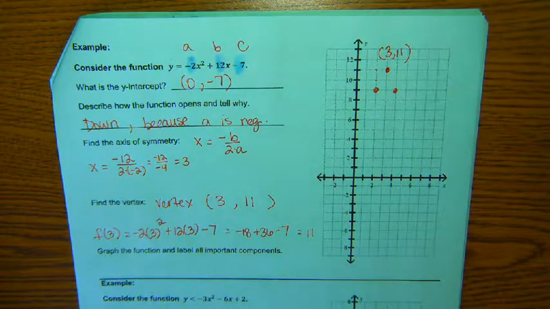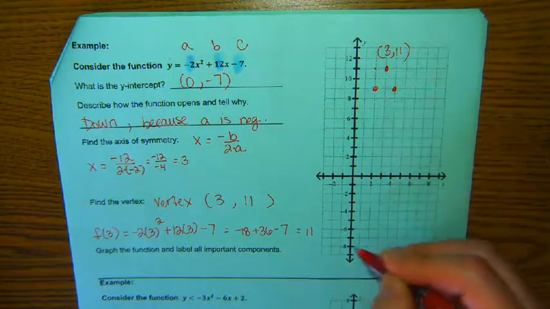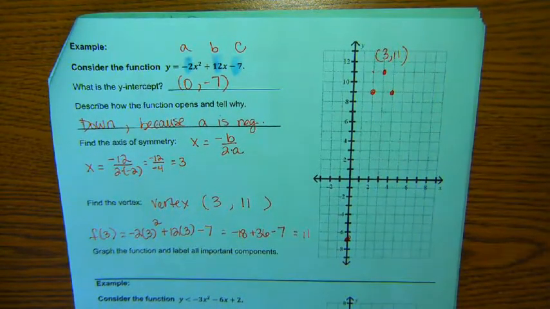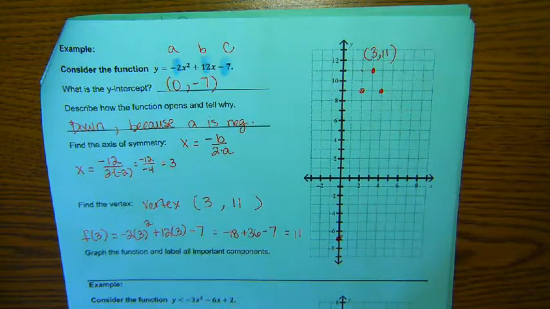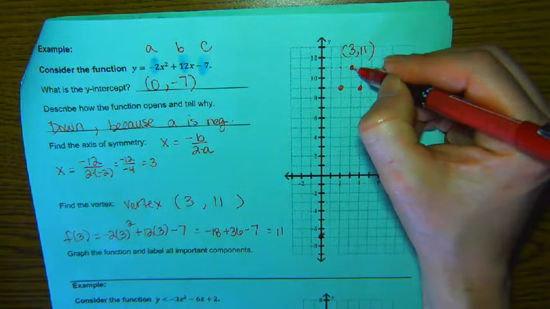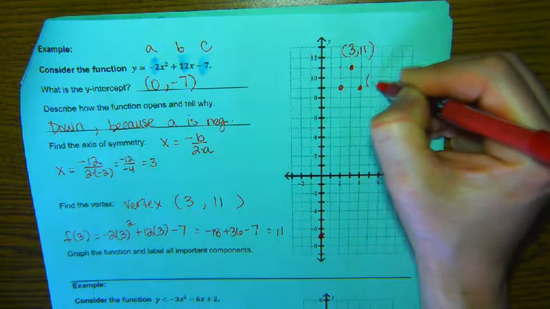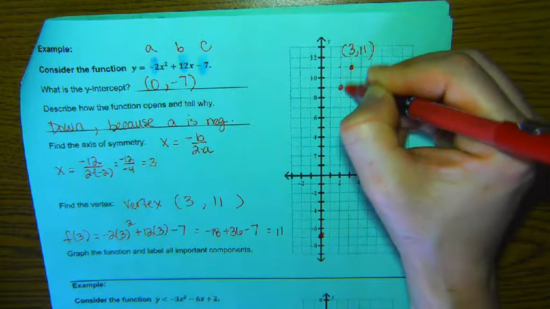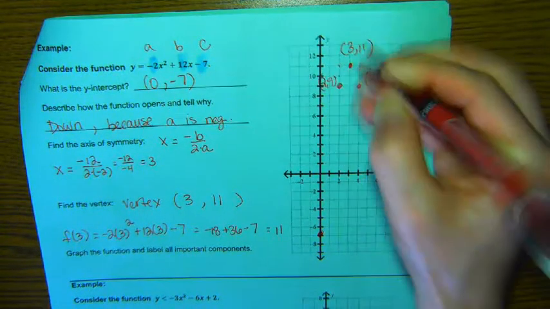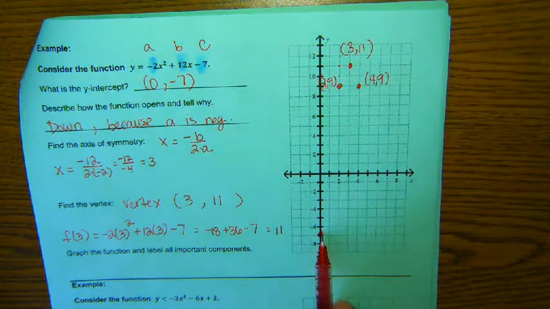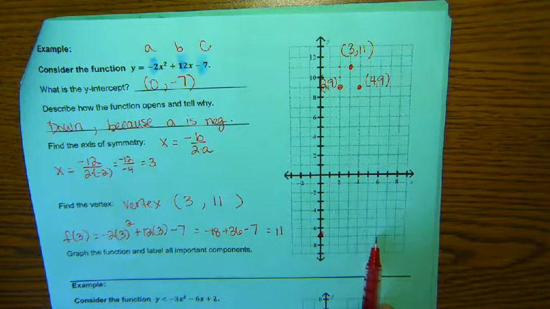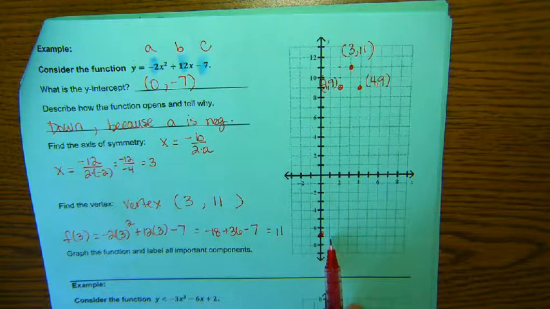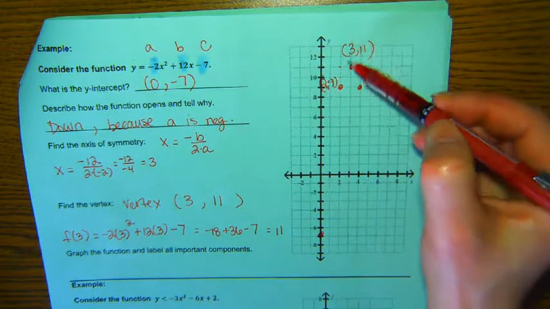And now this is where the y-intercept comes into play. If I know the y-intercept, let's go ahead and put it on there. 0, negative 7. That's just going to help me when I make my parabola. It's kind of skinny, isn't it? All right, so I have 3, 11. I went over 1, down 2, so that's 4, 9. I have 2, 9. I have 0, negative 7, and couldn't you also go over here and put that point on there too to get some symmetry? Here's the middle, that's 3 away.